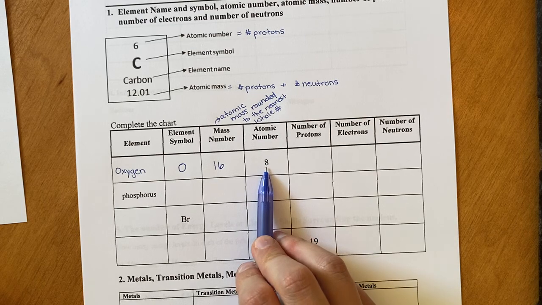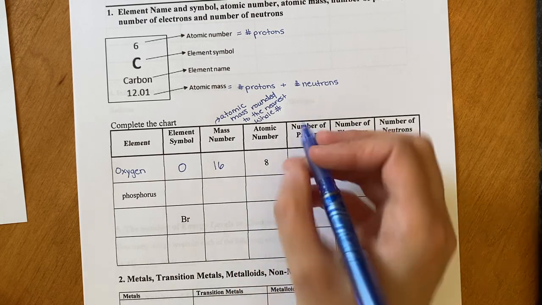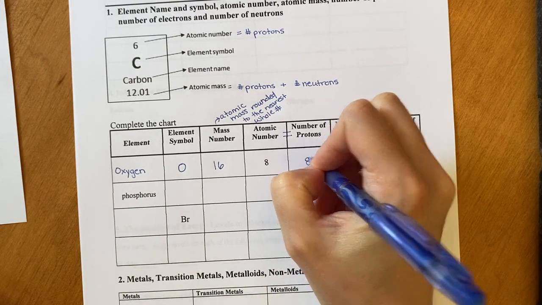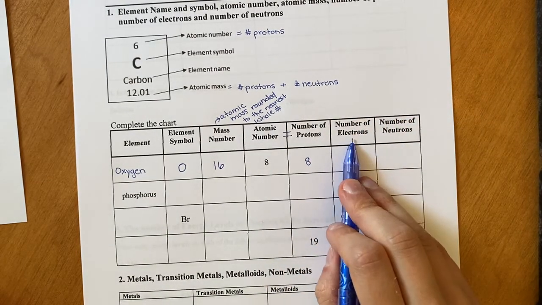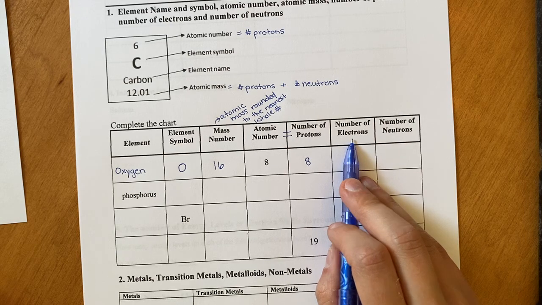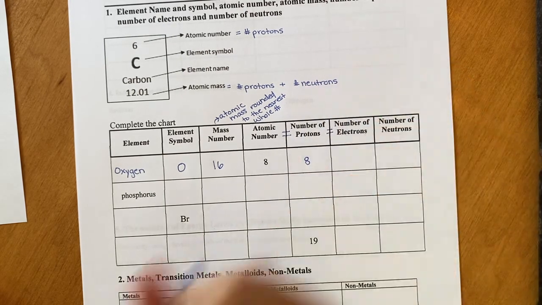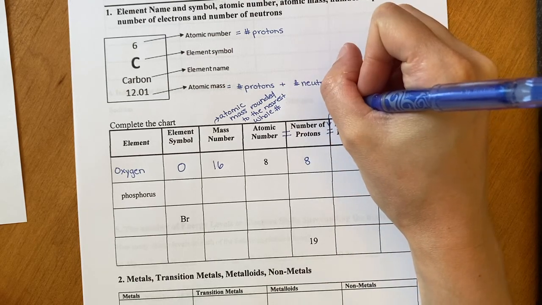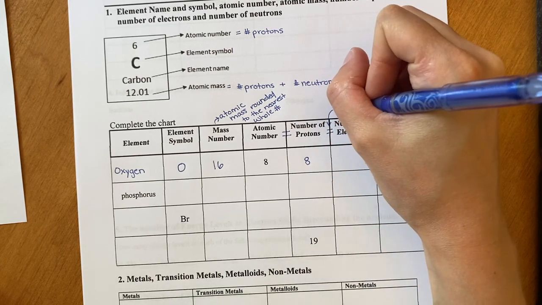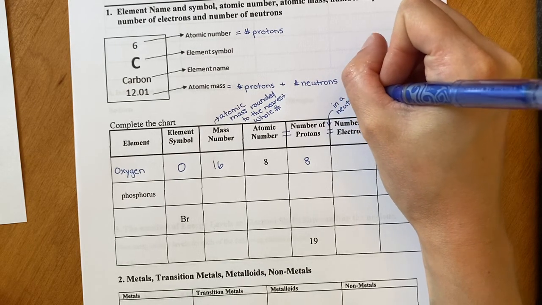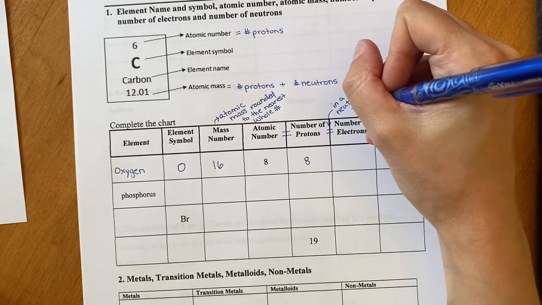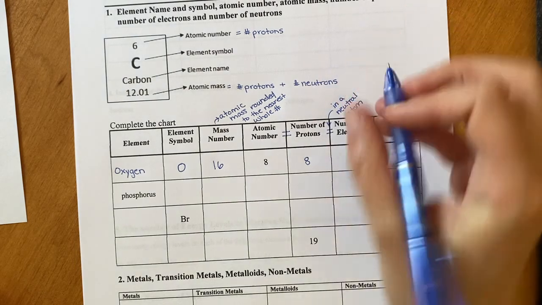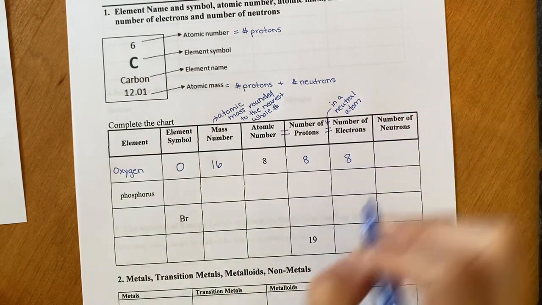Atomic number was given to us, that was 8. Number of protons, these will always be equal, so also 8. The number of electrons in a neutral atom will also be equal to the number of protons. So we'll add a little note there, equal in a neutral atom, as opposed to a charged ion, which we'll get to in a little bit. So in this case, also 8.